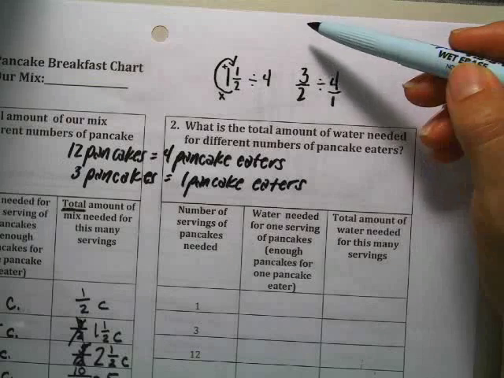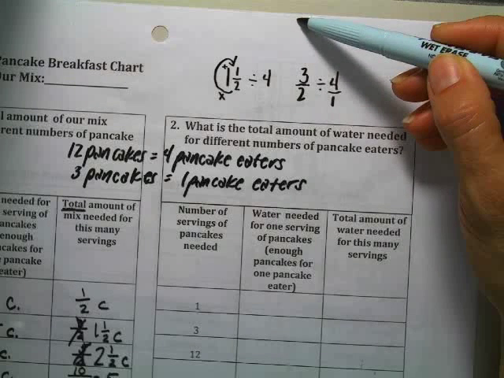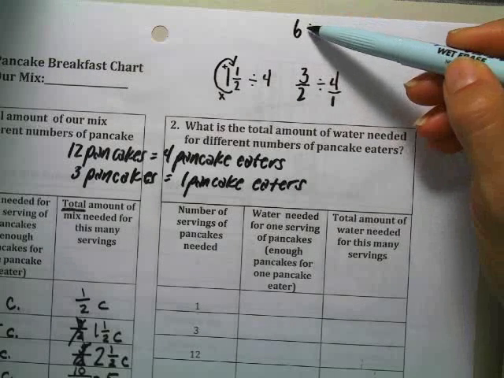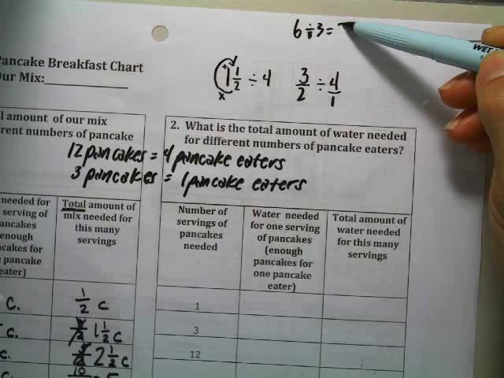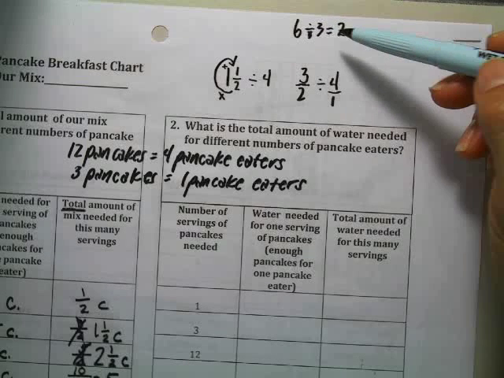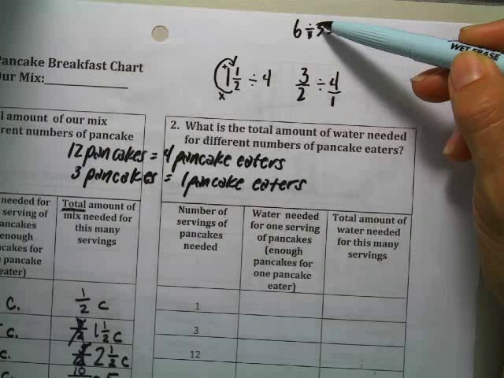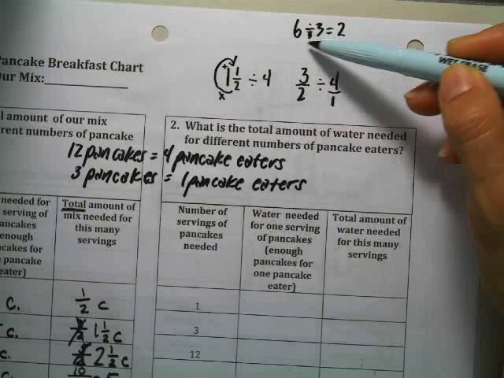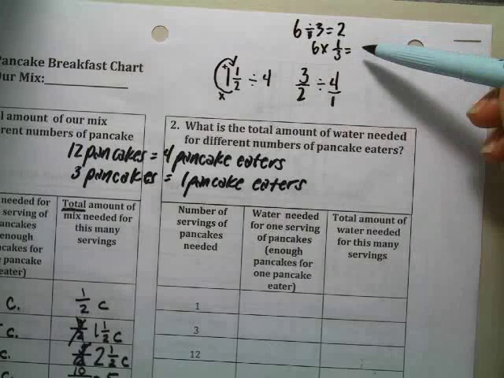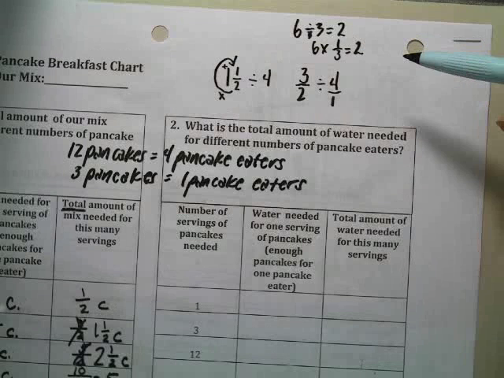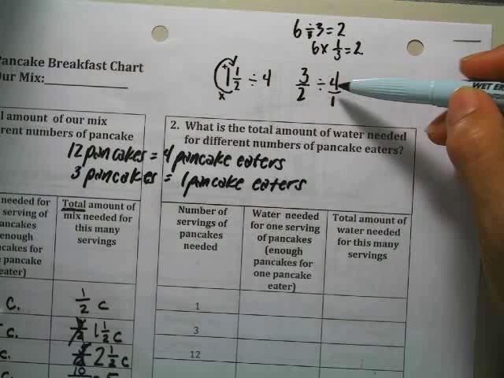Because if I just took something that I knew already, like 6 divided by 3, it would be 2. Because what I'm doing is actually multiplying by the reciprocal of 3. So if I did 6 times 1/3, I would still get 2. How about that? So let's try that.